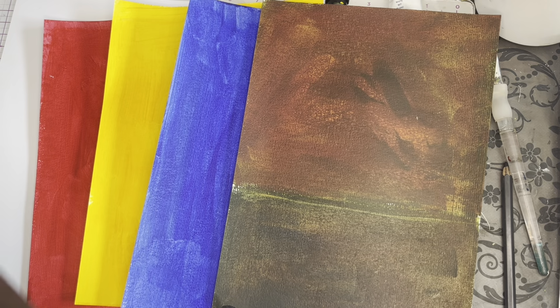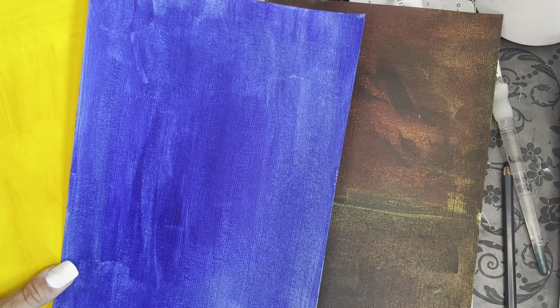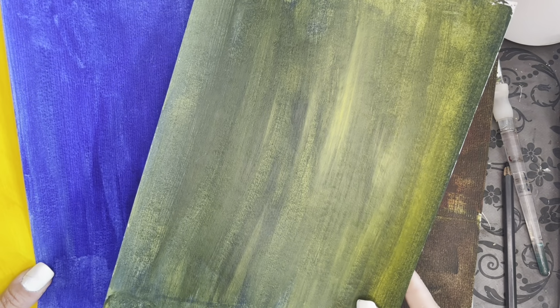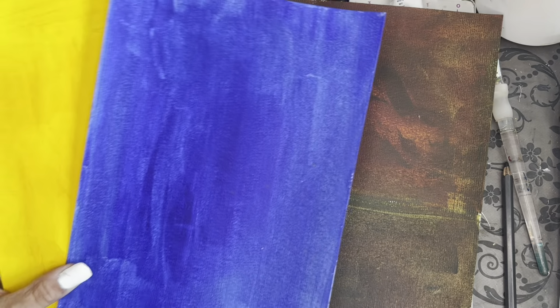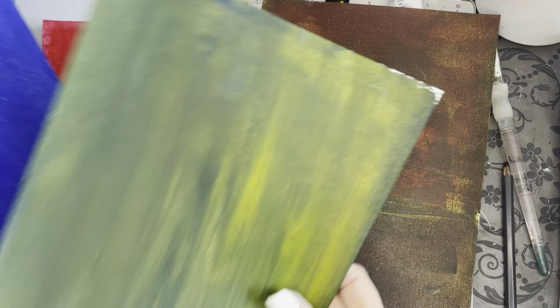If you're ever going to make a brown and you want to make browns for a tree, you always make blue and yellow first. So you will always make your green. That is the rule. I don't know why it works that way, but it just does. So yellow and blue makes green.